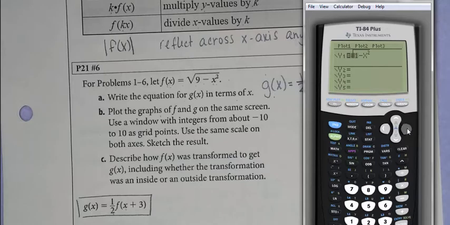Oh, cool. So I'm going to do 9 minus x squared. And then the other one's going to be 1/2 or 0.5. That'll also work. And then I'm going to do 9 minus, and then in parentheses, x plus 3 squared. Oops, that didn't work out very well. Let's delete that. There we go.